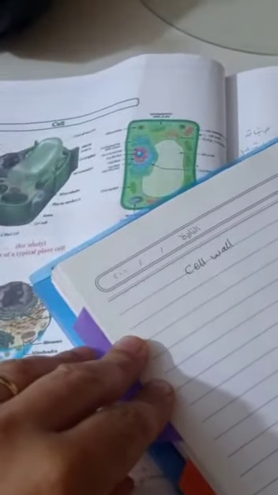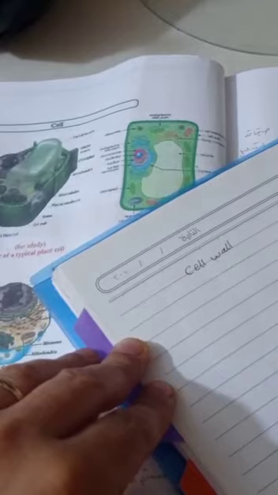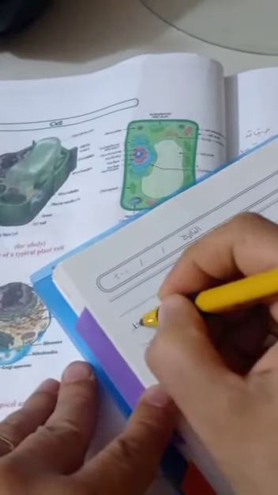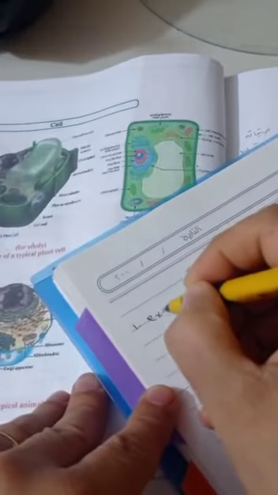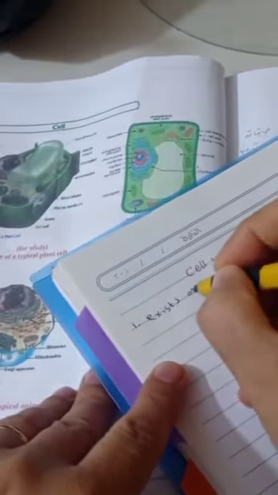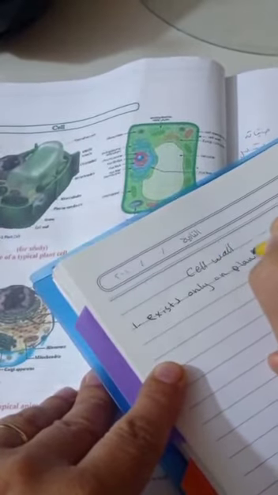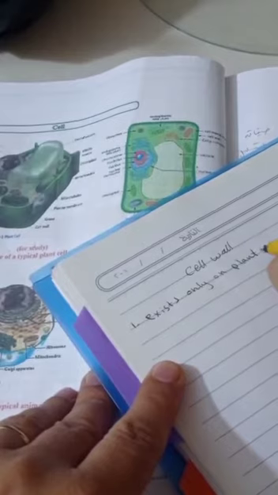And what about the plasma membrane? The first point, cell wall exists only on plant cells.